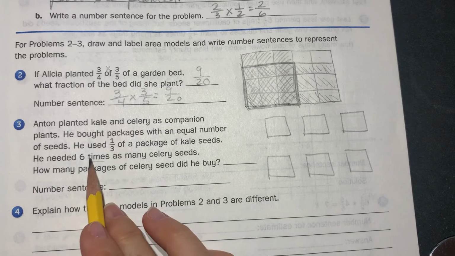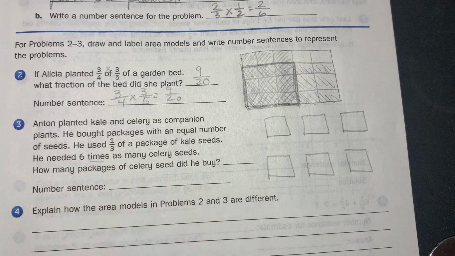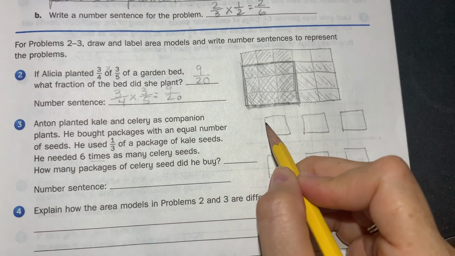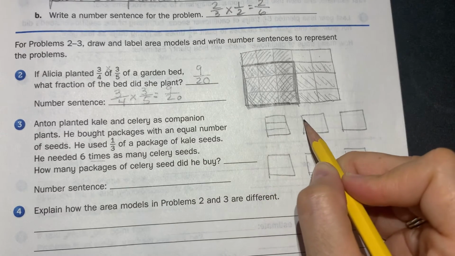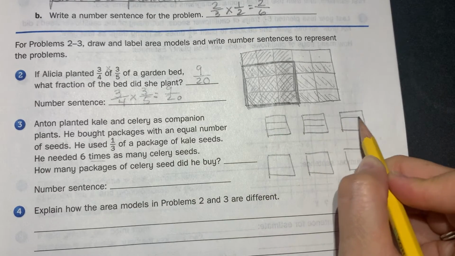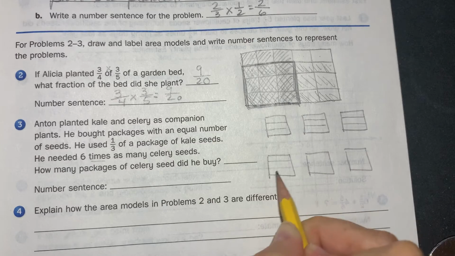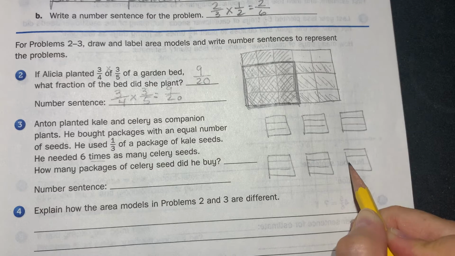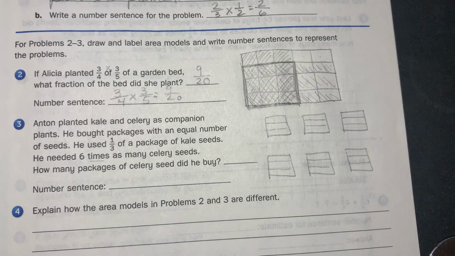So there's my 6 times. And what do I need each of those 6 to have? Izzy? 1/3. So each of these 6 holes, I'm going to break into what? May, what am I going to break them into? Thirds. So each of these, going to try to be as even as possible. Each of these 6 holes cut into thirds.